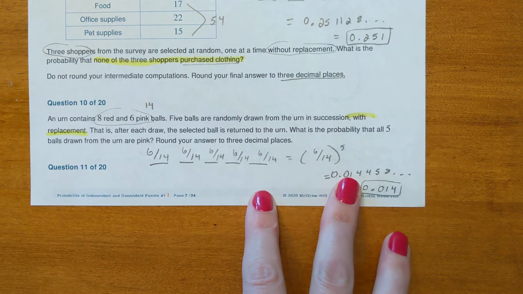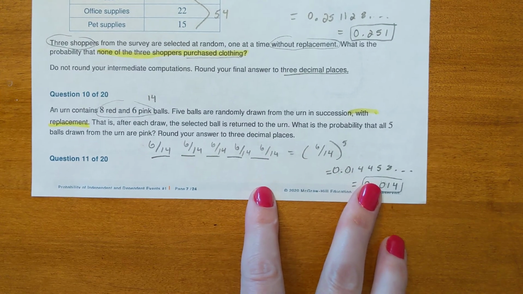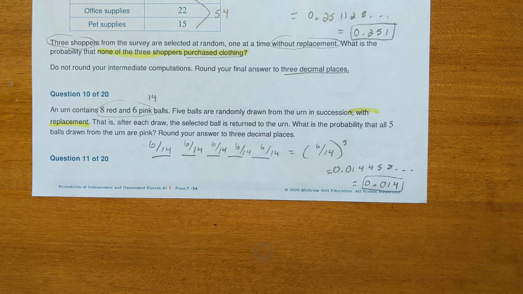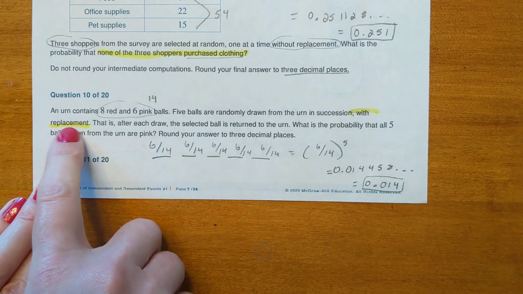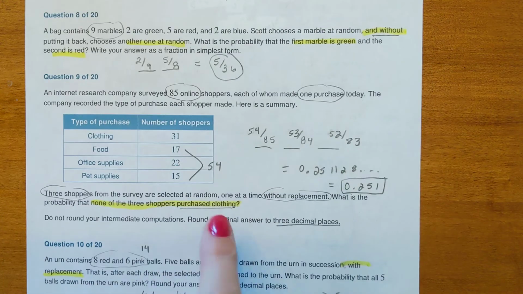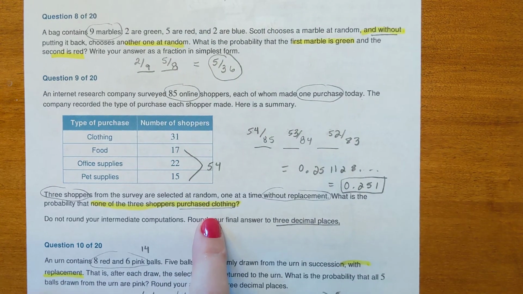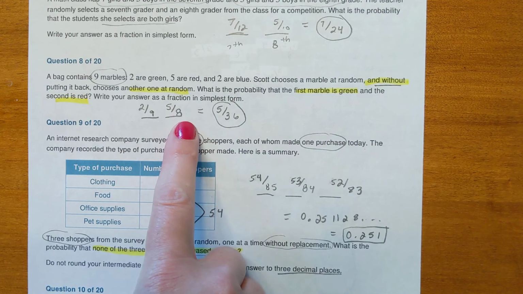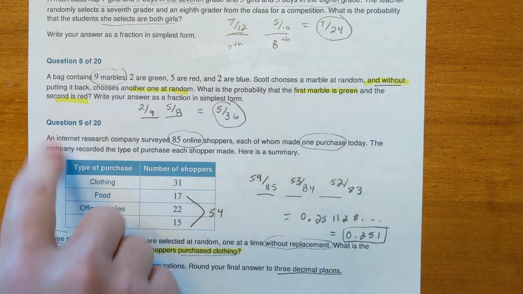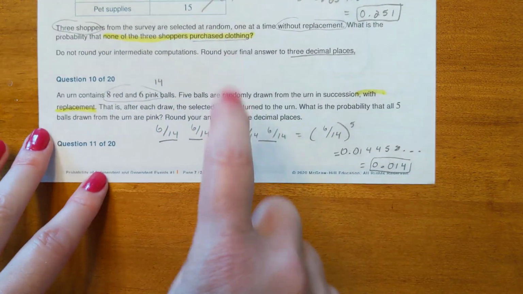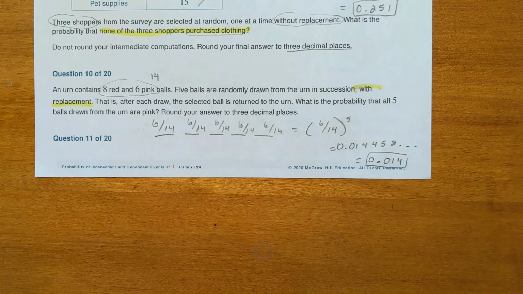All right, number 10. An urn contains 8 red and 6 pink balls, which adds up to 14 balls. 5 balls are randomly drawn from the urn in succession with replacement. That is, after each draw, the ball is returned to the urn. So this time they're putting it back. So with replacement. The last ones were without replacement. We didn't replace the shopper. They're gone. We didn't put the marble back in. It was gone. So that was without replacement. And this one's with replacement. We're putting it back in.